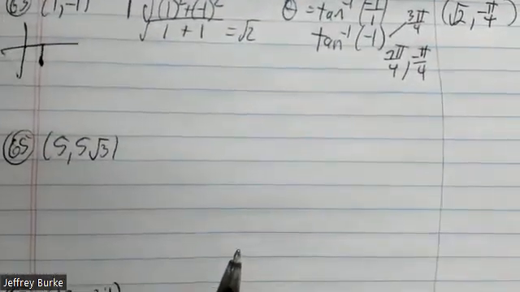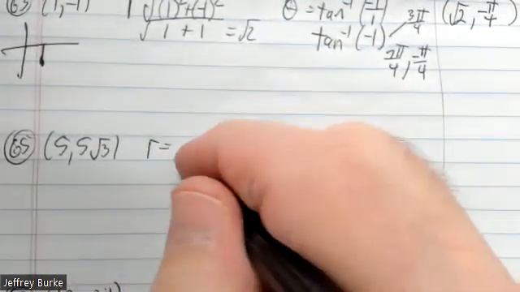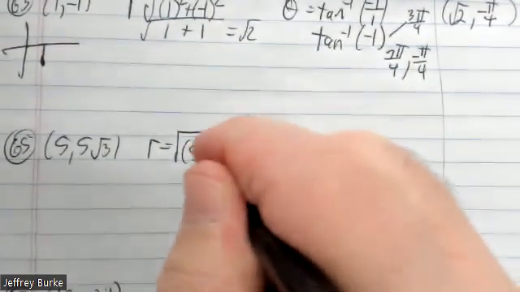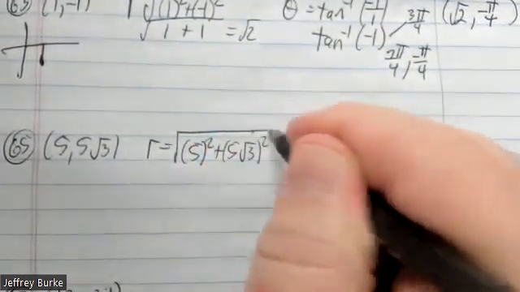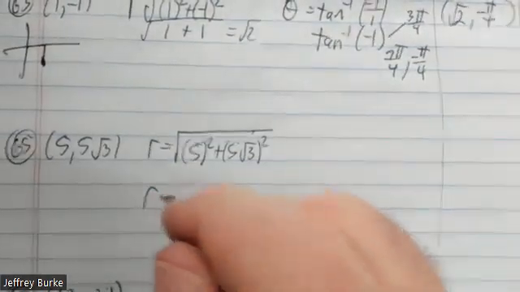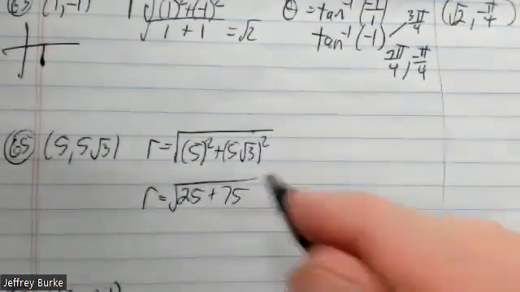All right, let's try 65. R is gonna equal 5 squared plus 5 radical 3 squared. So R is gonna equal 25 plus 75.